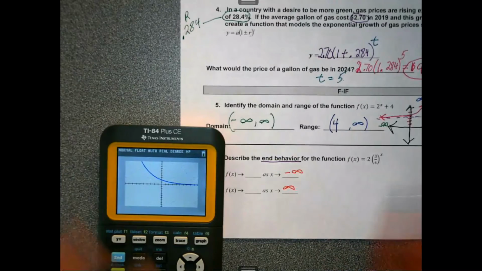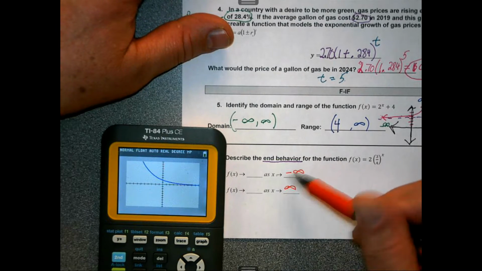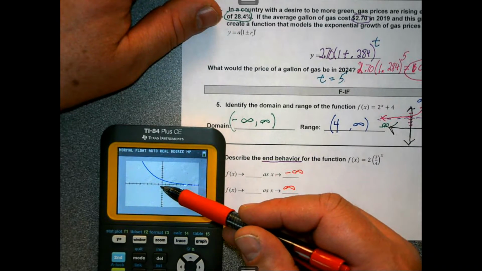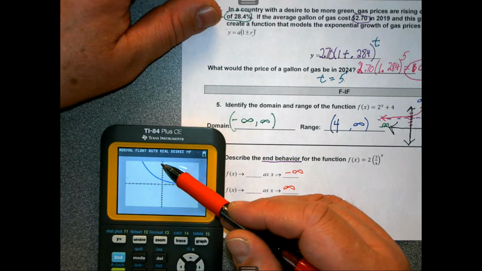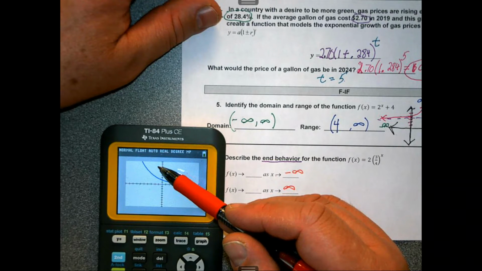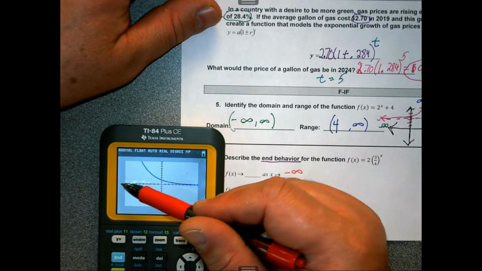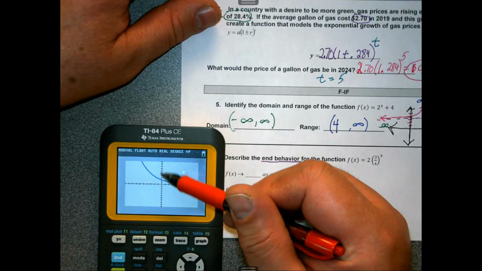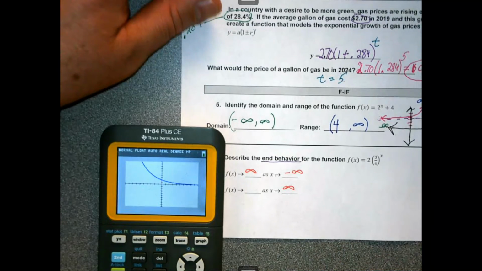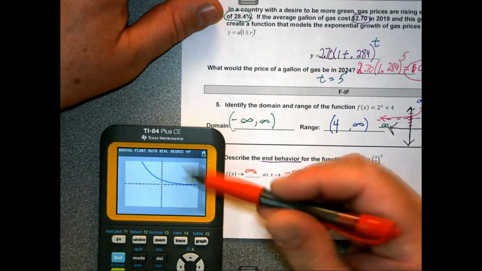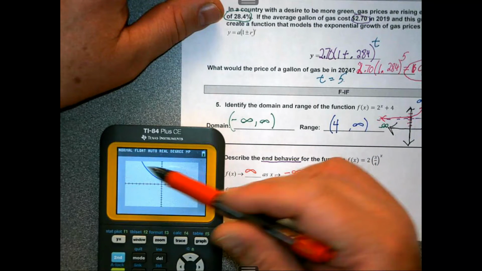Okay. So again, let's look at the end behavior. As my x goes to the left, what's happening to my y here? It gets bigger, right? My x is going towards negative infinity, but my y is getting bigger. So the y is going to infinity. This time when the x gets bigger, goes to positive infinity, what's happening to my y?